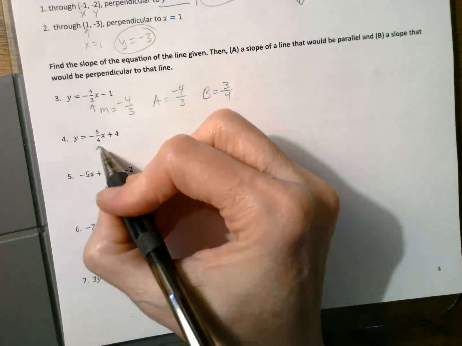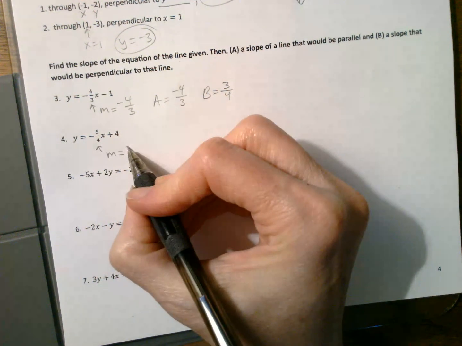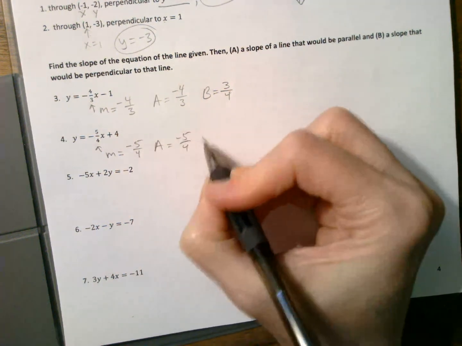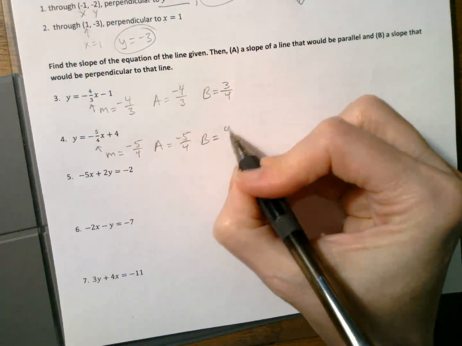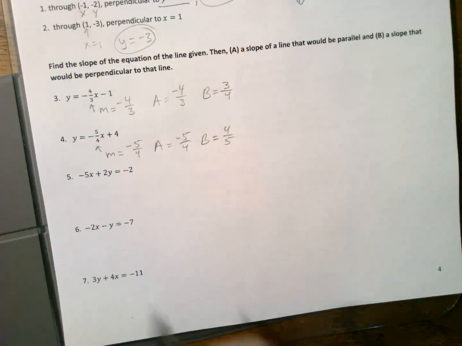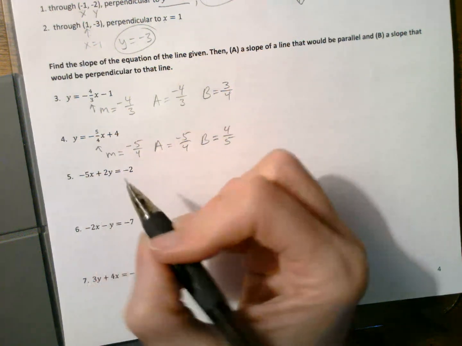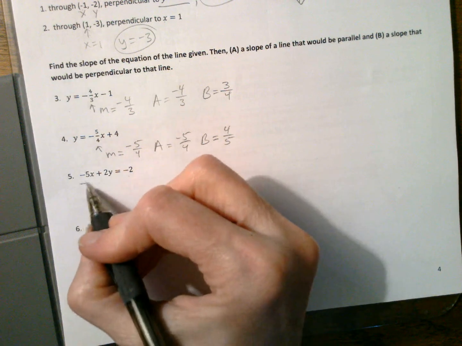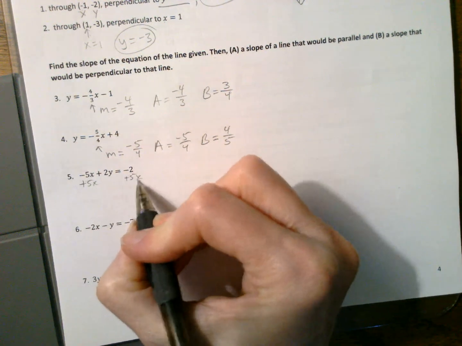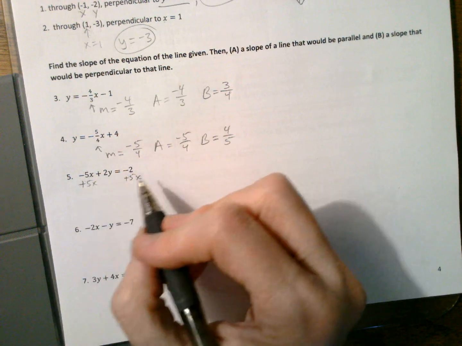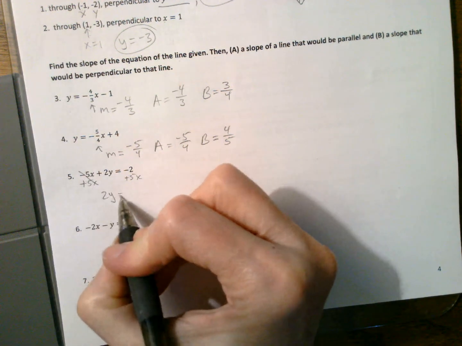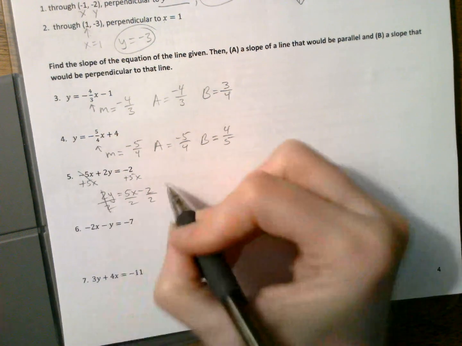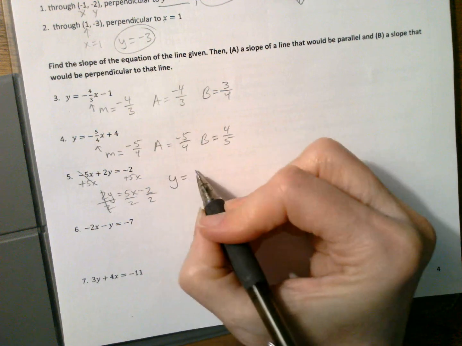Okay? This is in slope-intercept form, so slope is -5/4. A would be the same. B would be positive and flipped. Okay? This one is not in any useful form, general or standard form that's called. So we need to turn it around. Please don't look at it and decide what the slope is there. Just take a moment and do the math so you get it right. I don't even look at it and guess what it is.